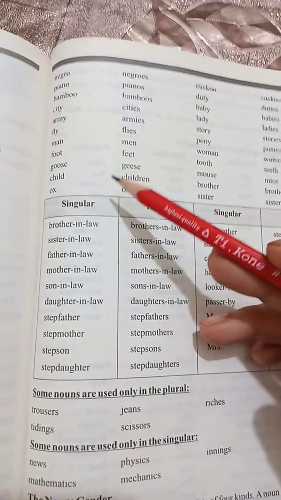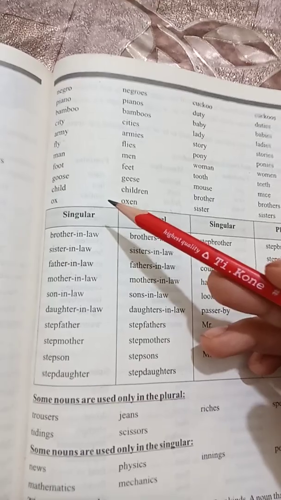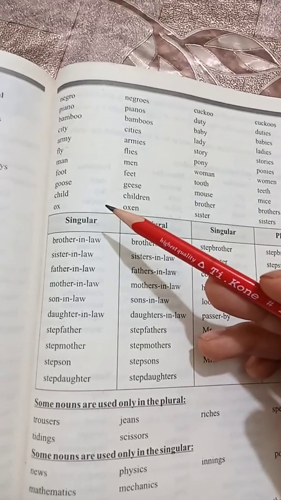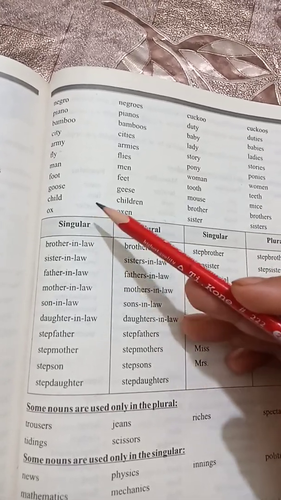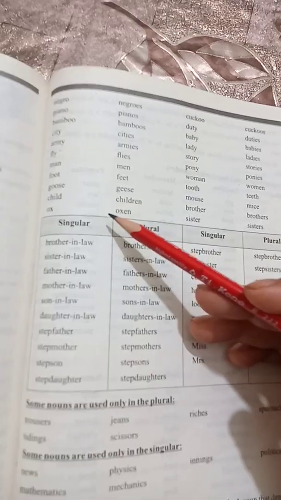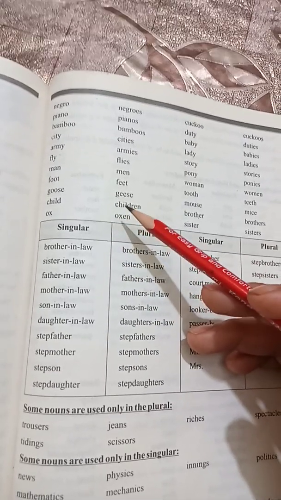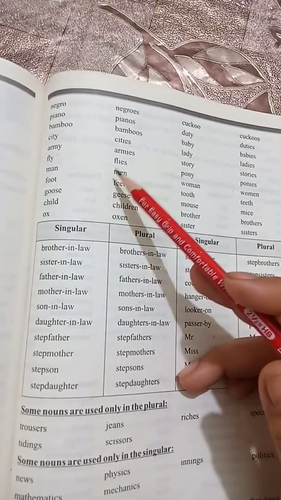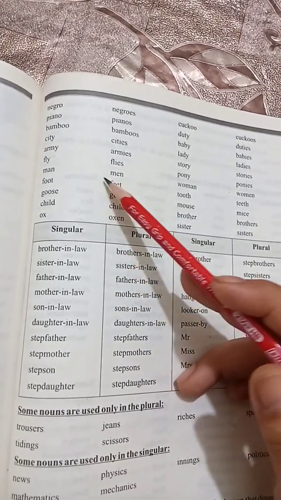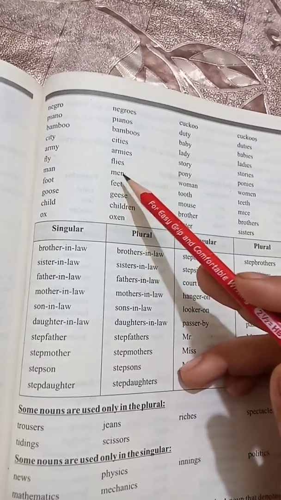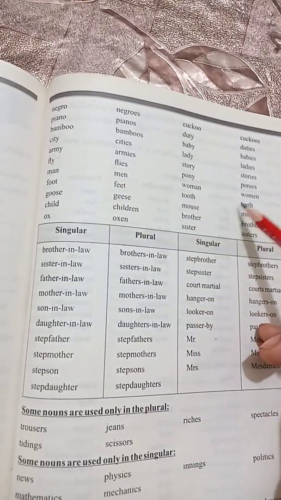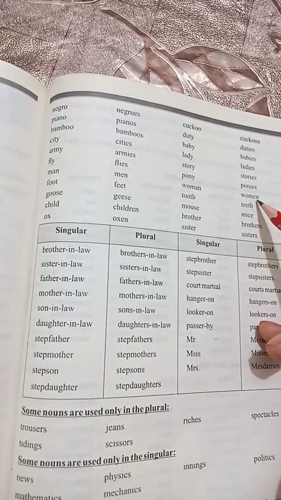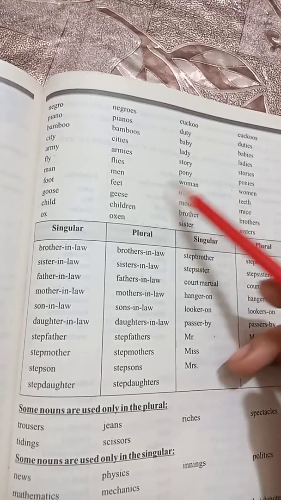A lot of nouns are of such a kind that they have irregular forms, and you have to make different changes, and you can learn those changes by heart. For example, if there is the word man, you will put e in place of a, so the plural will be men. Like woman, women, no s or es will be added after that.